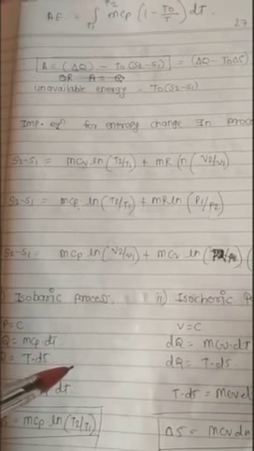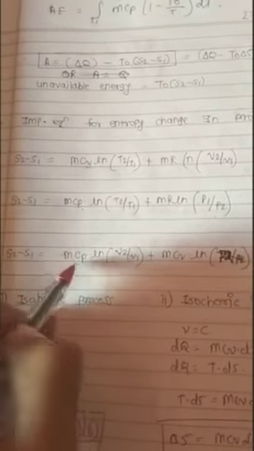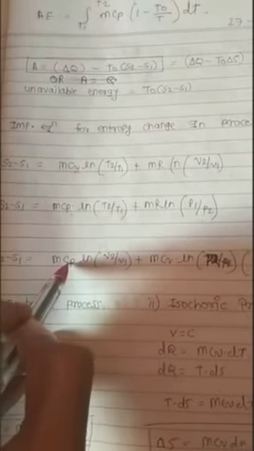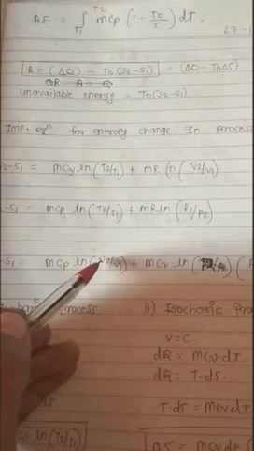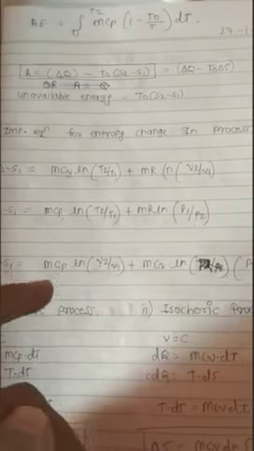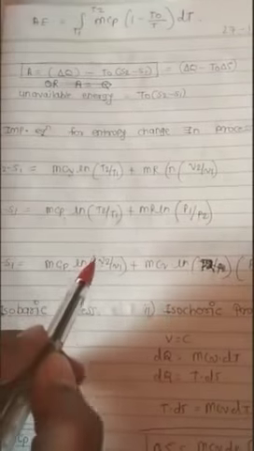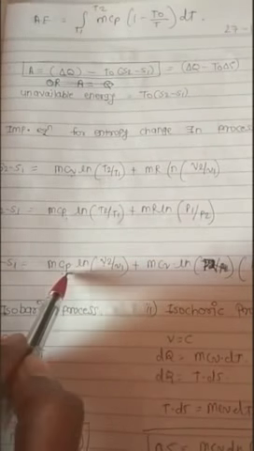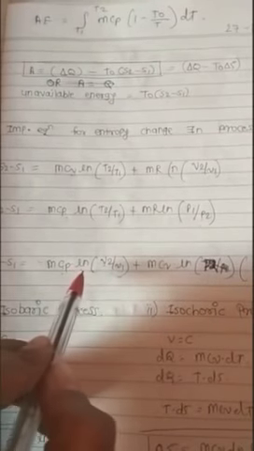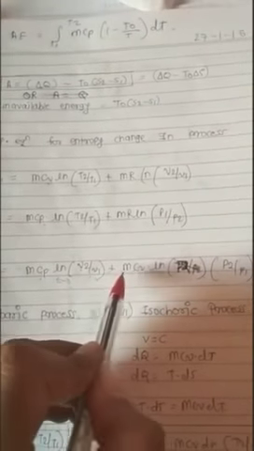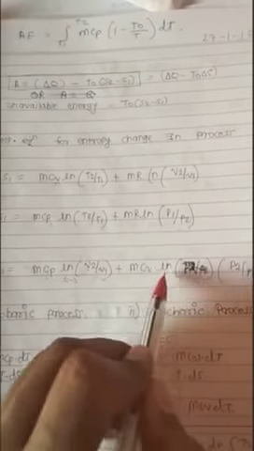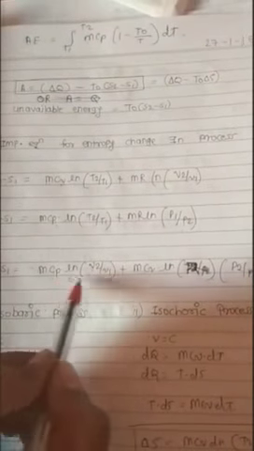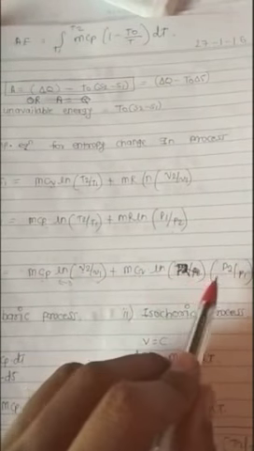When pressure and volume both are given, then here it is reversed, that means m CP at constant pressure. We can't use the pressure ratio here because pressure is constant, so the ratio P2 by P1 is nothing but 1, and ln 1 is 0. Hence we take m CP ln V2 by V1, which is non-zero. Same here, m CV at constant volume, then we take P2 by P1, that means m CP ln V2 by V1 plus m CV ln P2 by P1.